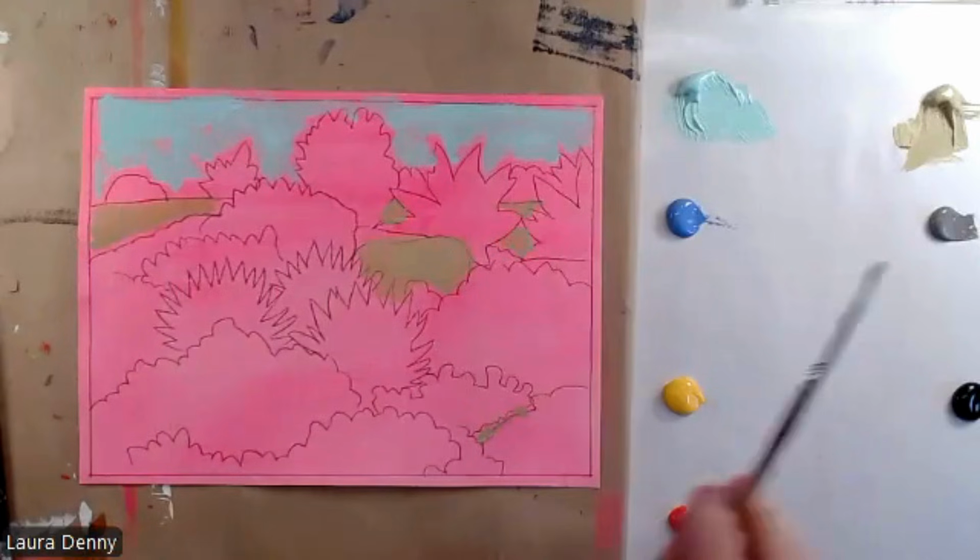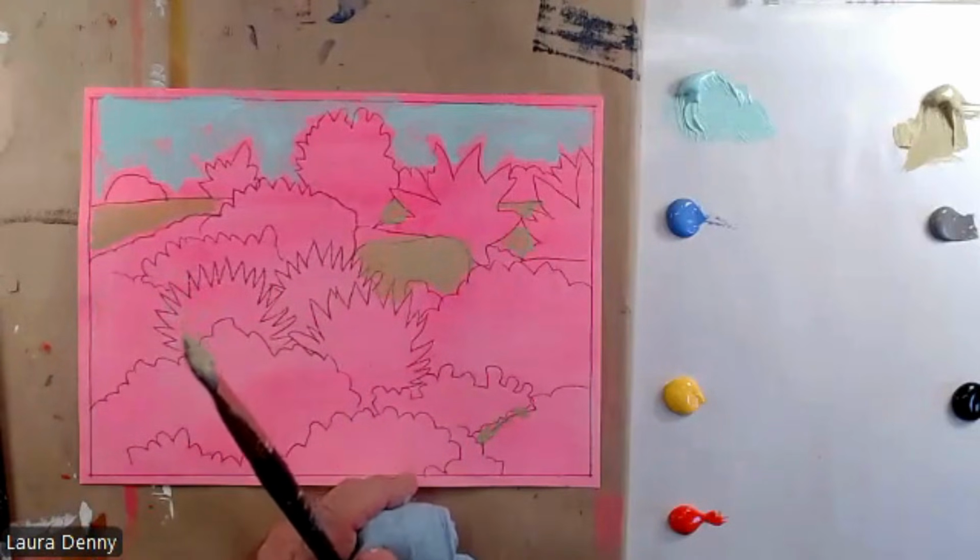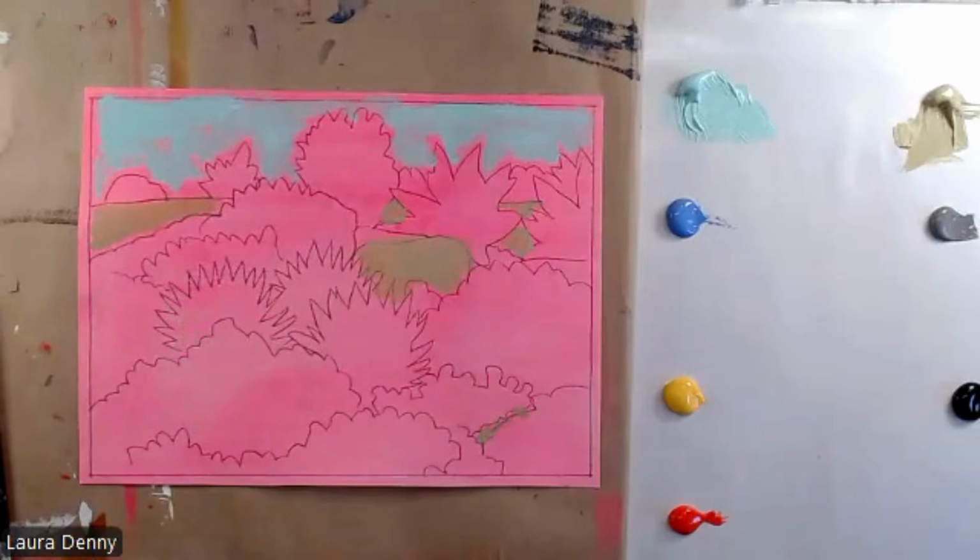Again, not fussy. I'm not worrying about filling in precisely next to that line. I actually want some of the pink to show through.